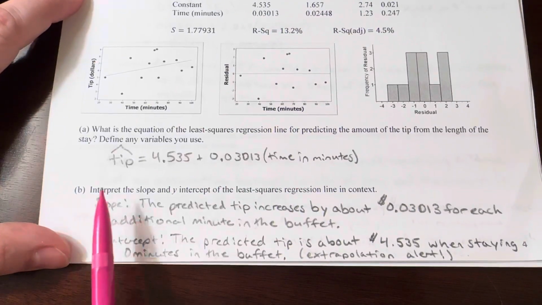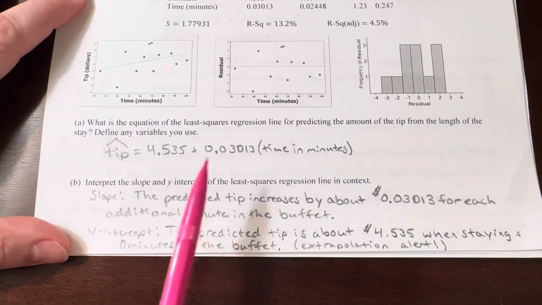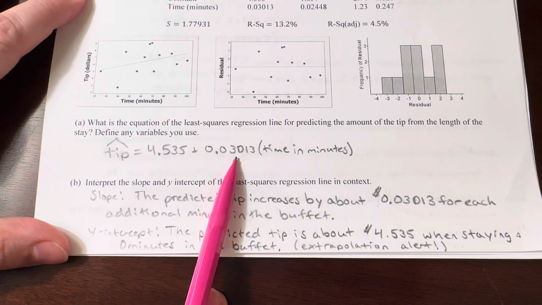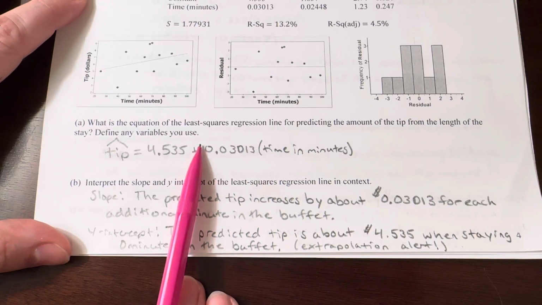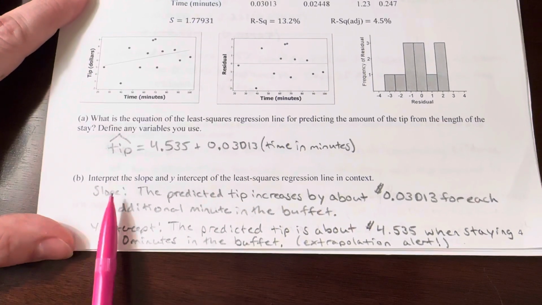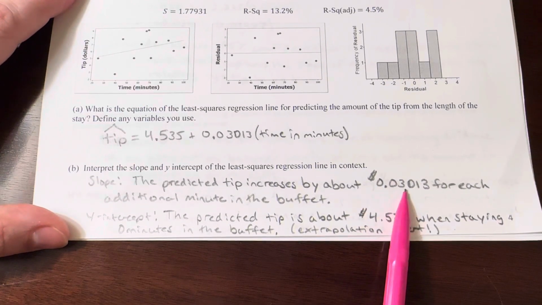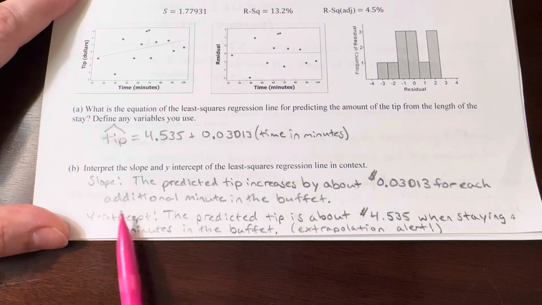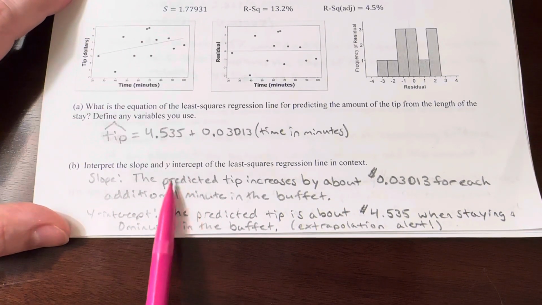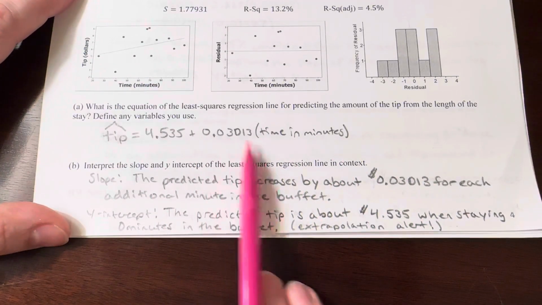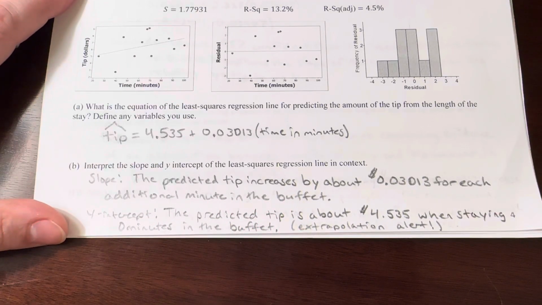Now, for letter B, interpret the slope and y-intercept of the least squares regression line in context. Now remember, slope is the change in y over the change in x. And because this is written as a unit rate, the change in x is always 1, and the change in y is always the value of the slope. So for our slope, the predicted tip increases by about $0.03013 for each additional minute in the buffet. Right? So predicted tip increases by our slope value for each additional single minute that's spent at the buffet.